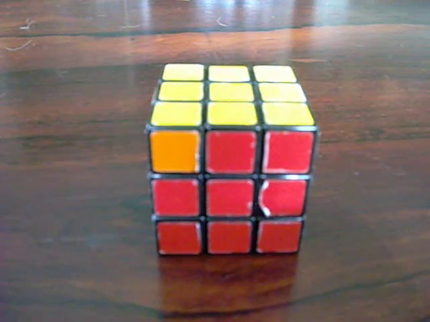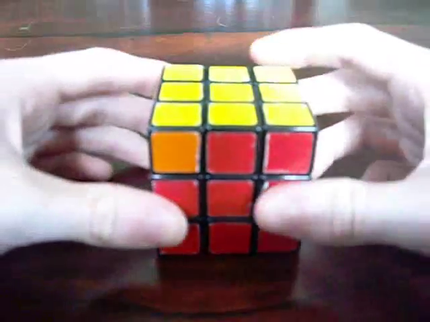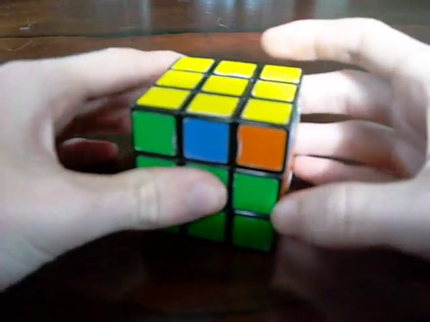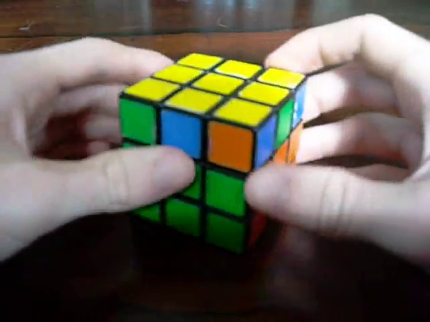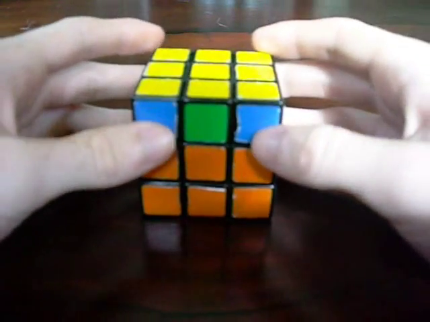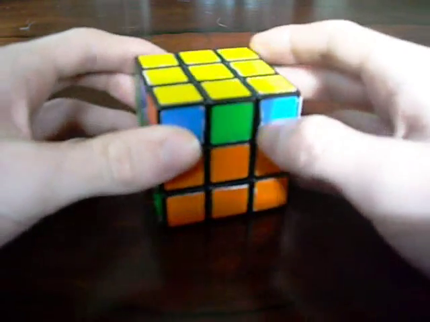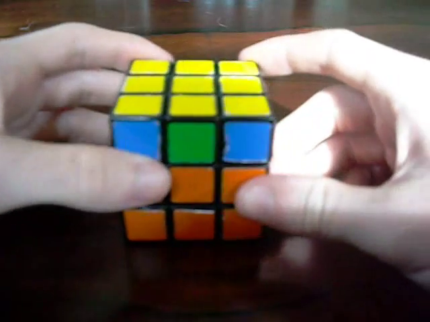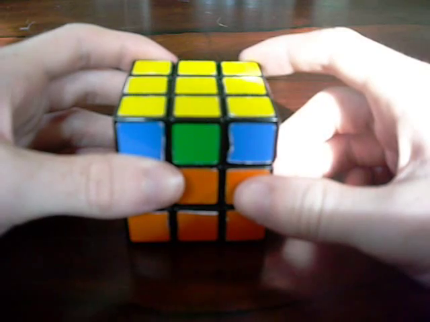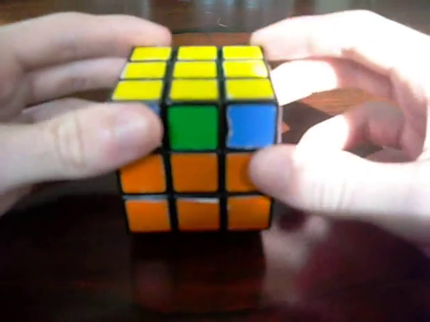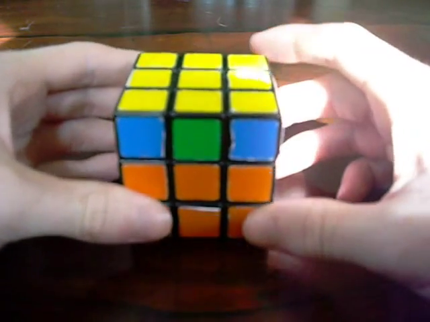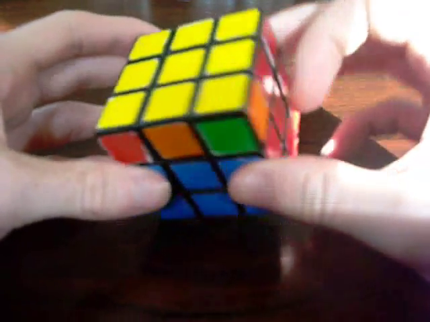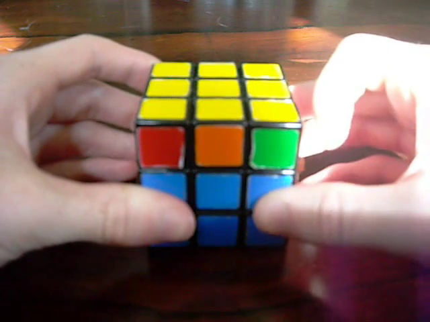Okay, so this is my video on the Look PLL, and what the Look PLL does is it breaks down the PLL into two easy steps. First, matching up all these corner cubies right here, and then matching up the edge cubies of the last layer. And it's really helpful because it breaks it down into 6 algorithms instead of 21 algorithms, which is the full PLL. So in that regard, it's extremely useful.